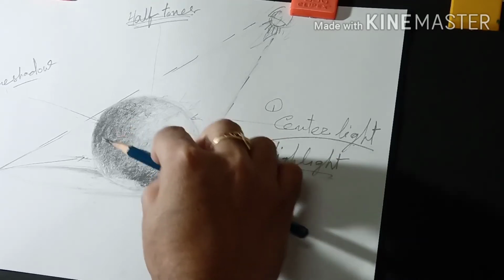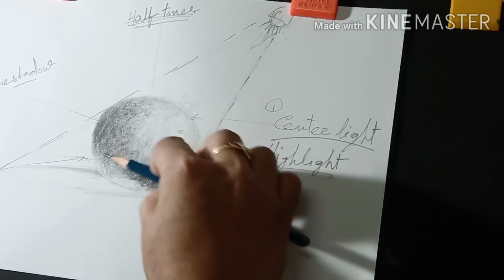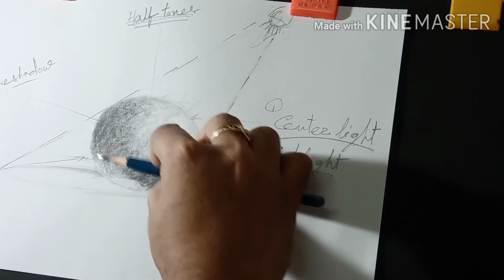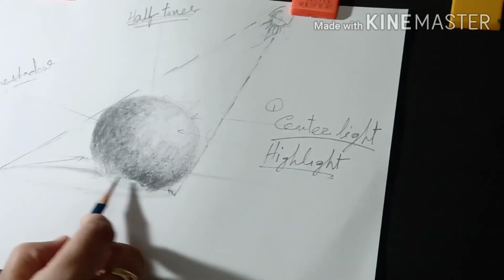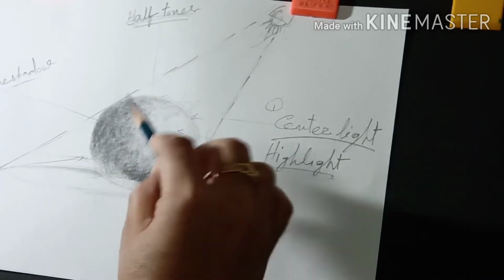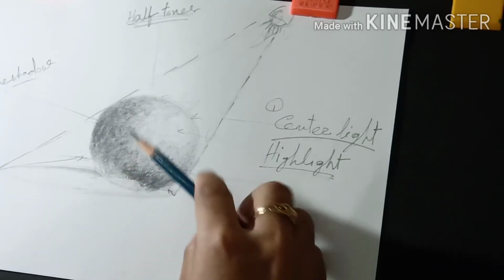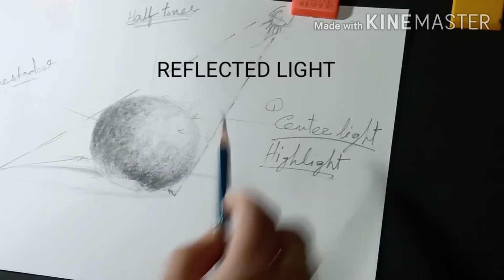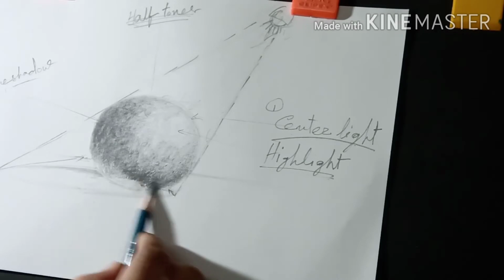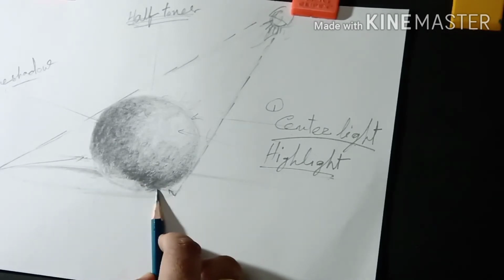The core shadow area is dark, and after the core shadow we can also see some light effect. That light effect area is reflected light. Some reflection we can also see on that ball. That's why this much part will also be a little bit lighter.